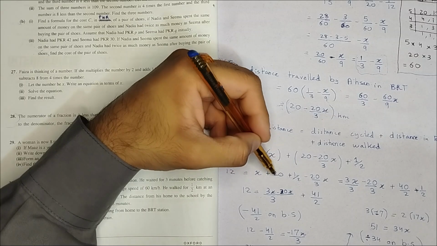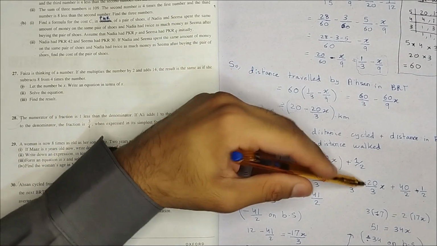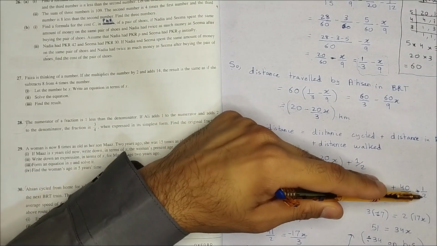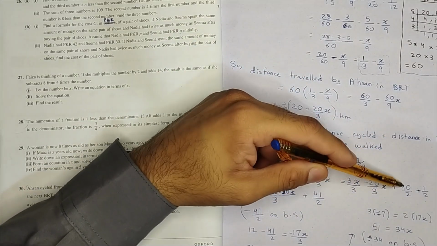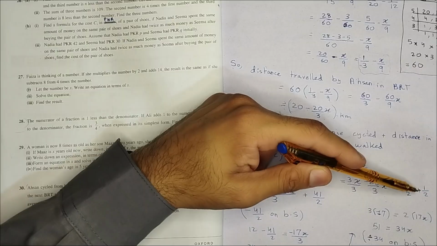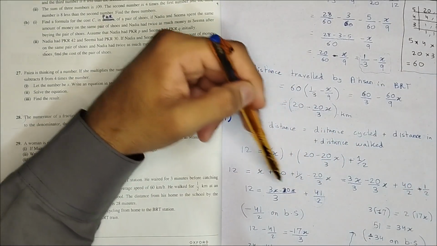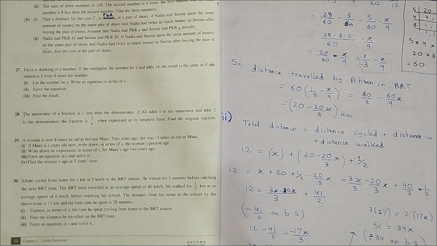Okay, now 20 plus 1 by 2 will become 40 by 2 plus 1 by 2. I made the denominator the same so that I can add them. 40 plus 1 will make 41, and 2 will be the common denominator. So this is the constant term that we got, and I also dealt with the variables at the same time.